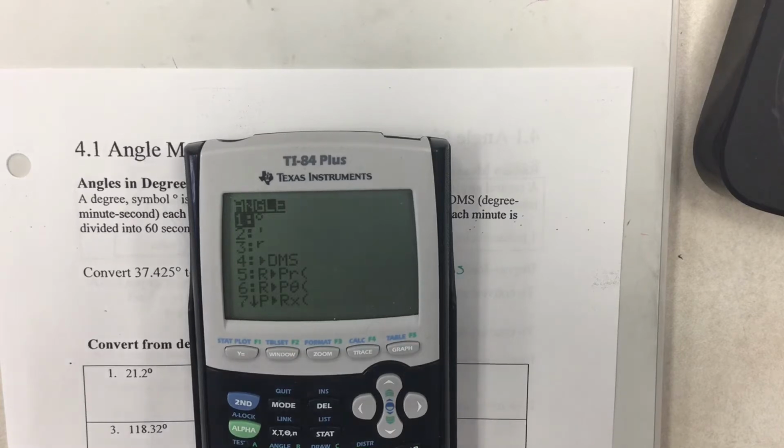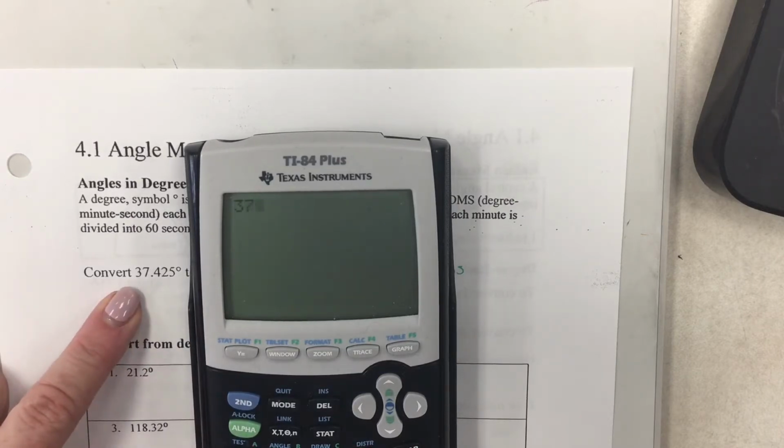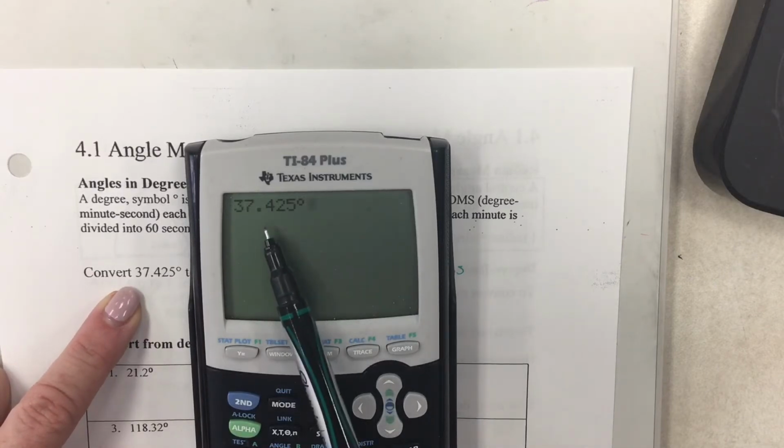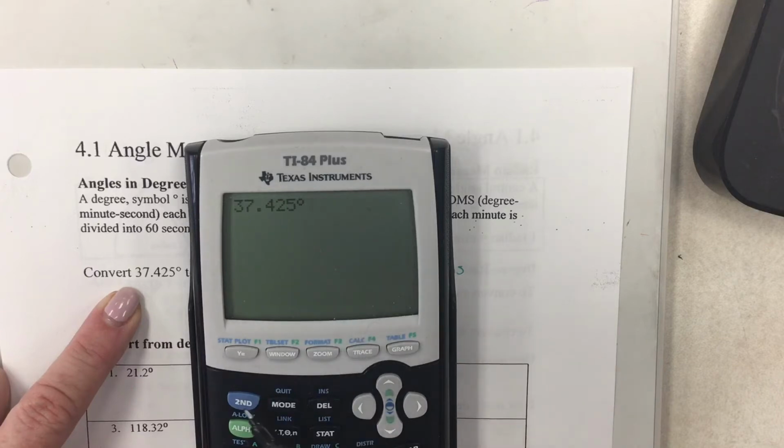So you can take a deep breath and realize, oh my gosh, I can do this now on the calculator. So the first thing is, let's clear out of that. And let's type in 37.425. What I came across last hour is that in my calculator that I'm using, I can put a degree symbol with that. Some of you cannot. So let's practice putting a degree symbol there, and then you can tell me whether or not it's going to work with that or not. Okay? So I have 37.425 degrees. The degrees symbol came from my second angle.